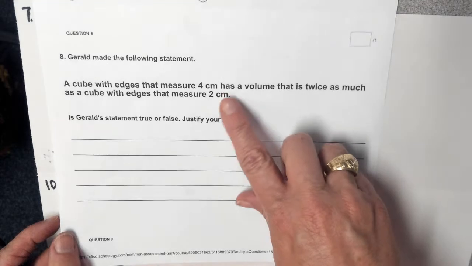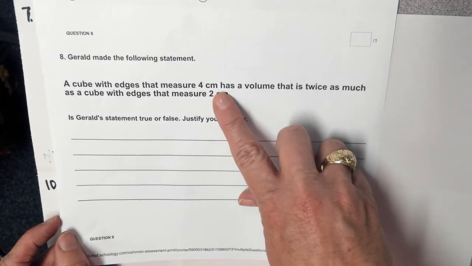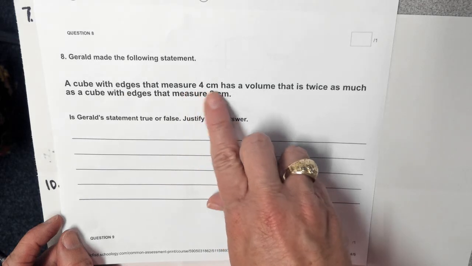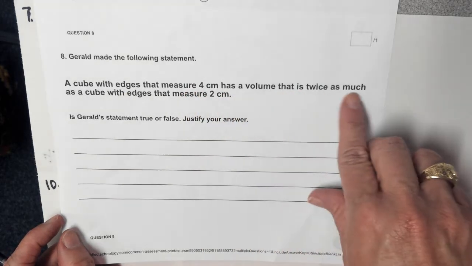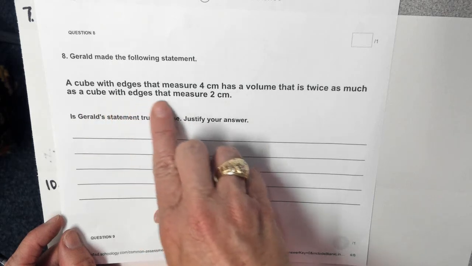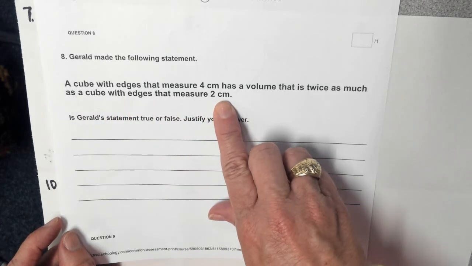When I go back and look at what Gerald says next, it says that this cube with edges that measure 4 centimeters has a volume that is twice as much as a cube with edges that measures 2 centimeters.